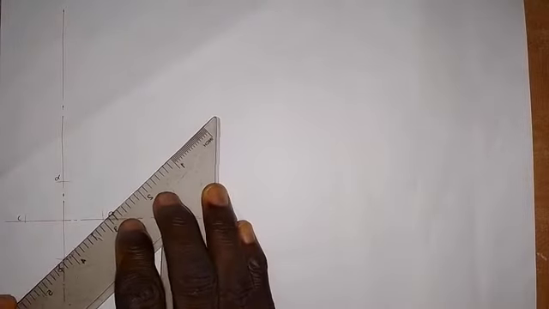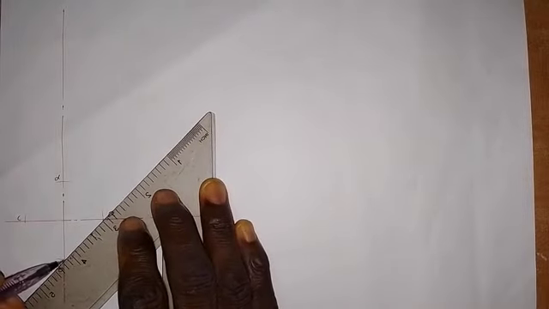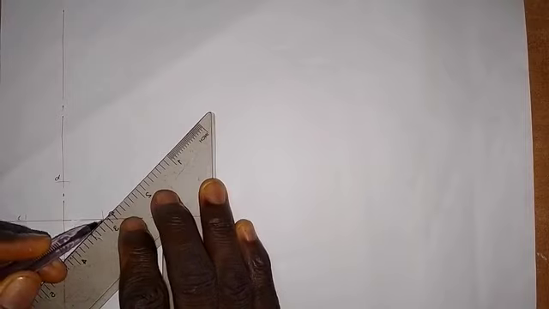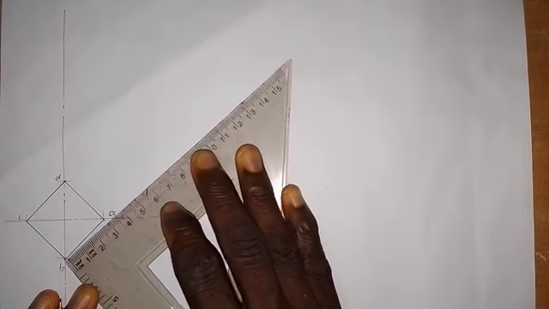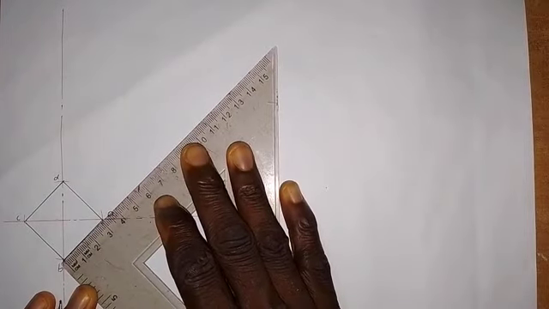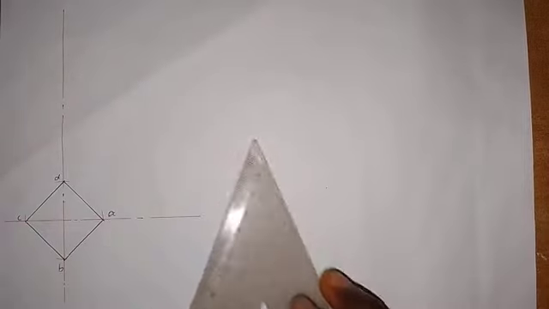So I will connect A, B together, and I will connect C, D together like this. Then I will connect B, C together. Then I will connect A, D together. All right, so if I take the measurement of the length of side, it should give me 30 millimeters. So this is 30 millimeters, as you can see on the screen.